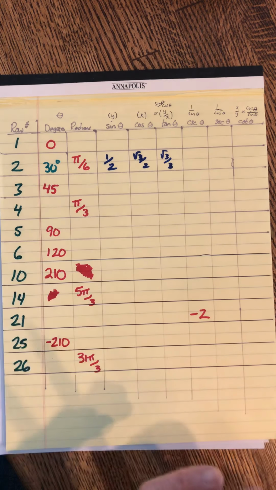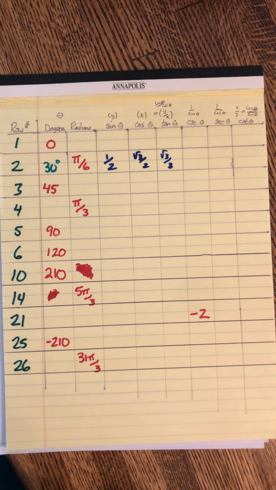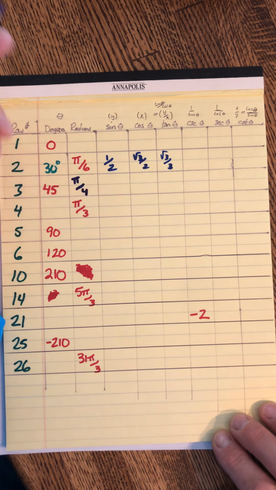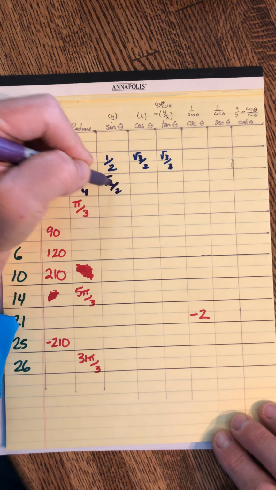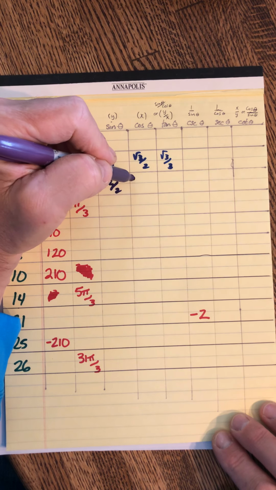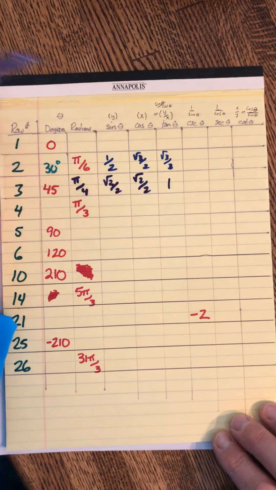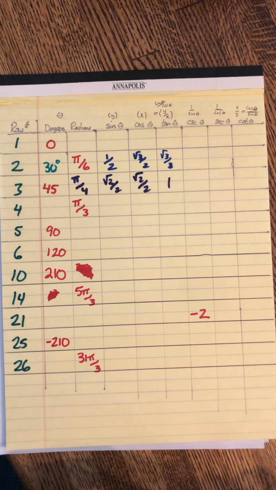Now, we'll do the rest of it, we'll do these other columns later. Let's do 45 and then 60, okay? 45 degrees is the same as pi over 4 radians. The sine of pi over 4 is square root of 2 over 2. The cosine is also square root of 2 over 2, and the tangent is 1. Again, these are just supposed to be memorized, okay?